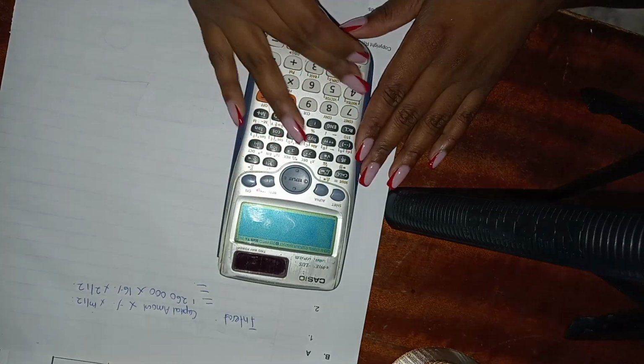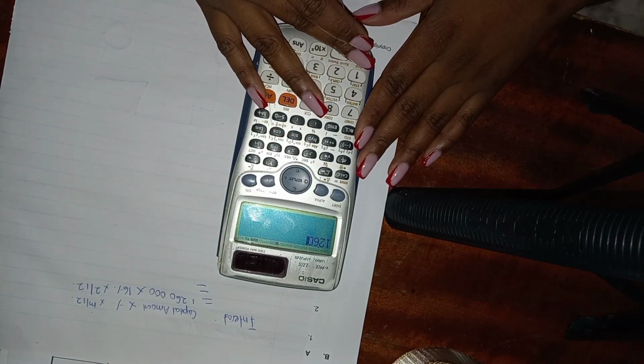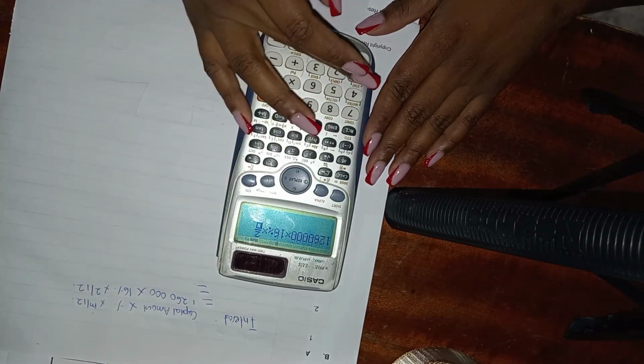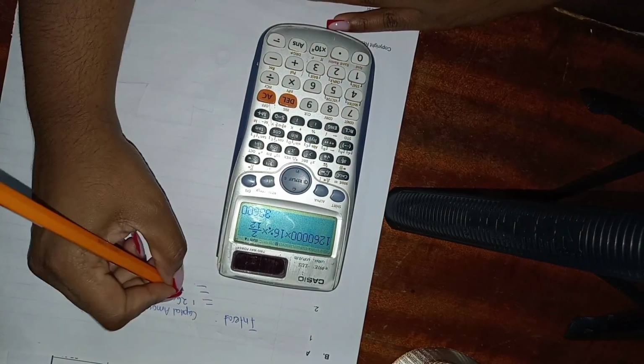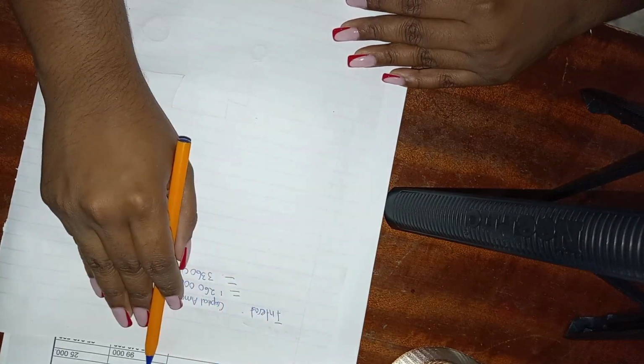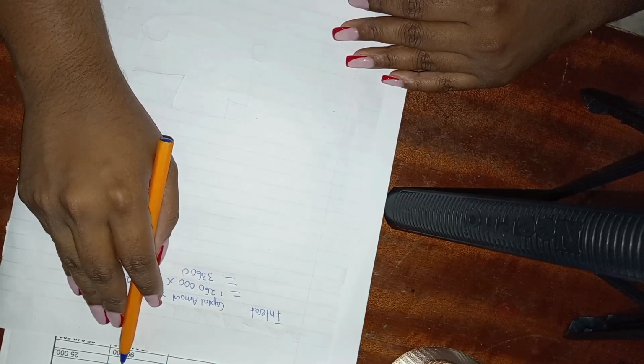Then we are going to take the calculator: 1,260,000 times 16% times 2 over 12 equals 33,600. Okay, then interest on loan is 33,600, right? So the 33,600 is the amount of interest that we must still pay.